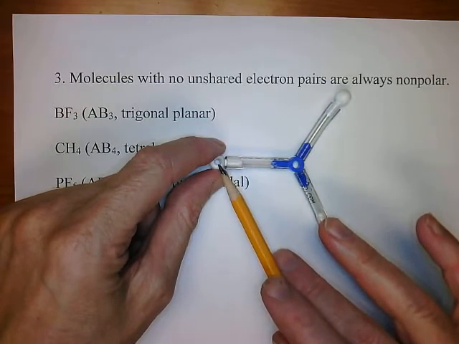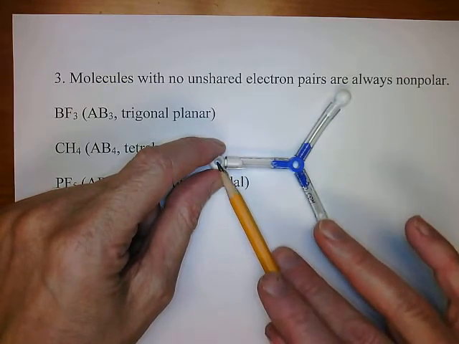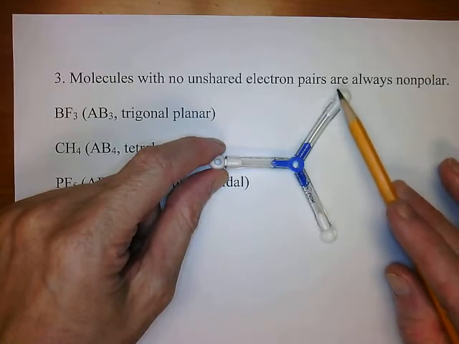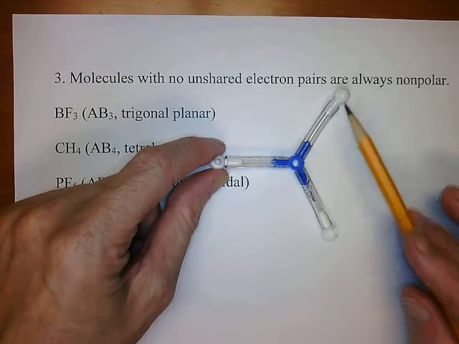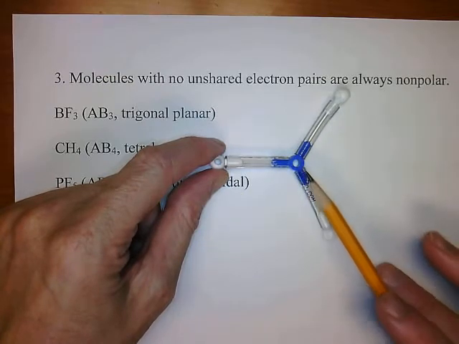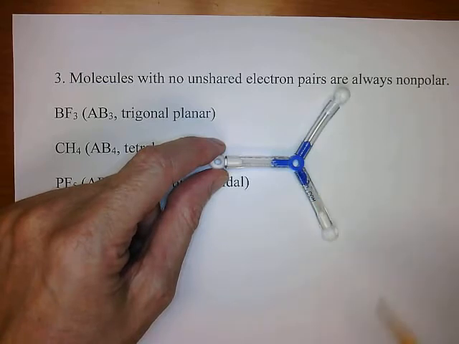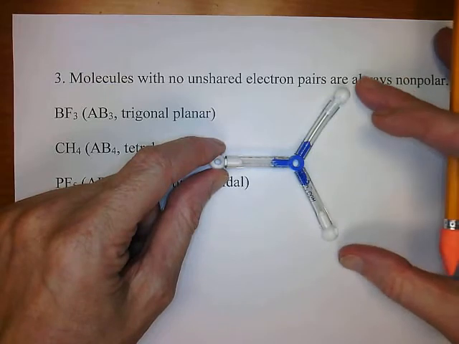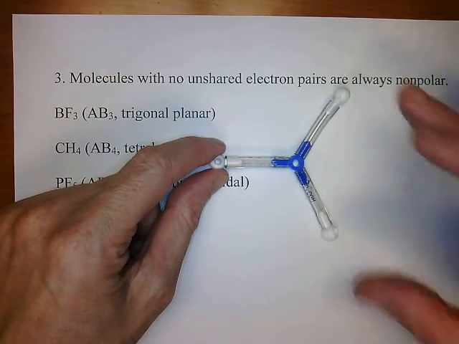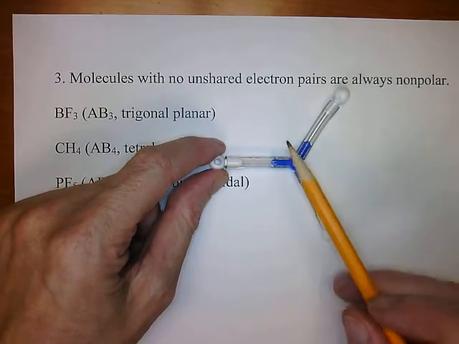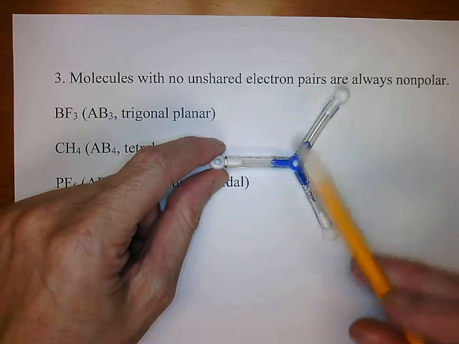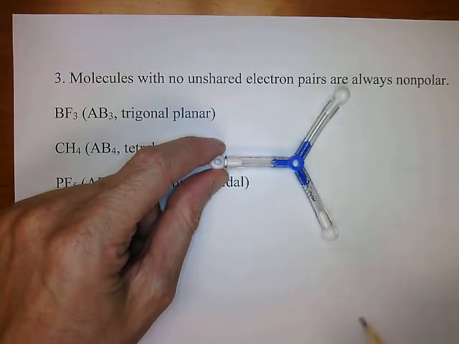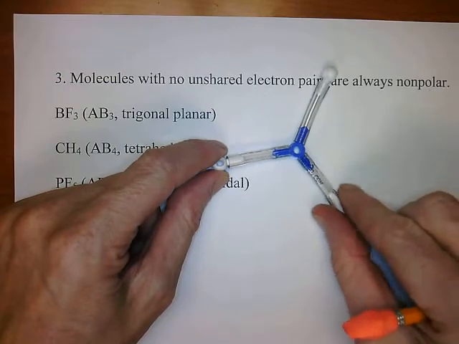Because we have this fluorine pulling electrons this way, and this fluorine pulling electrons this way, and this fluorine pulling electrons this way, and these all balance each other out. This pull is balanced by these two, because it's totally symmetrical. We've taken a circle and divided it up into three even pieces, bond angles of 120.